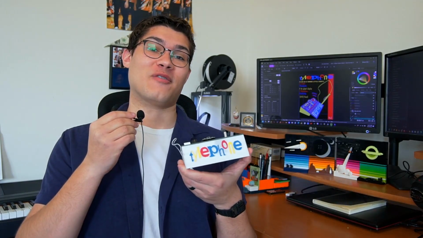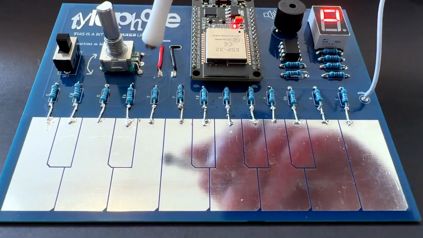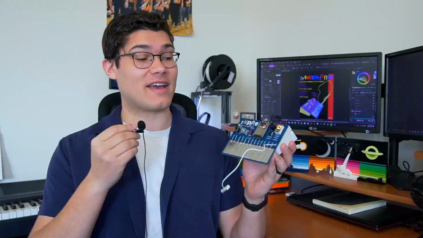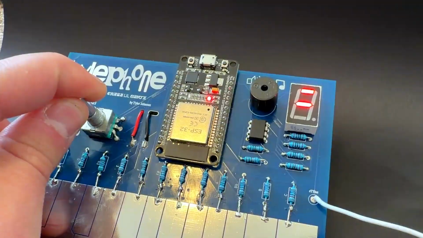This is the Tylophone, my very own homemade open source synthesizer. It's got a monotonic piezo buzzer, you play it with a stylus, and it's got a sweet 4-bit glyph display. This is how I made this one and how you can make your own.